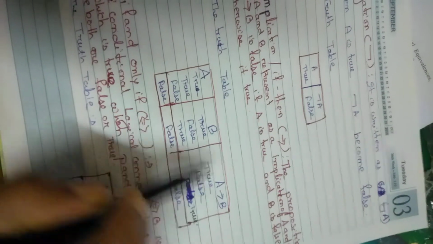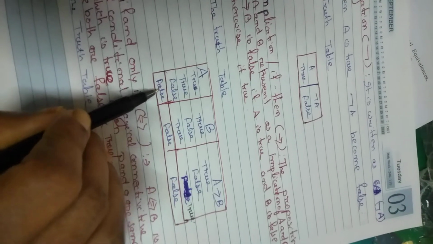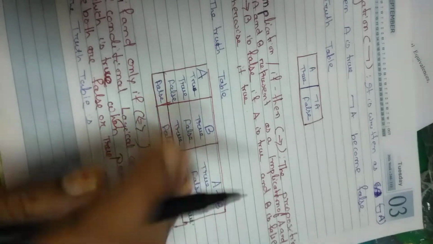If A is false and B is true, it will be true. If A is false and B is false, it is true. If A is true and B is true, it will be true. If A is true and B is false, then it will be false. So two times it is true and one time it is false.